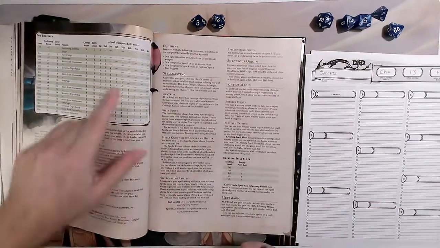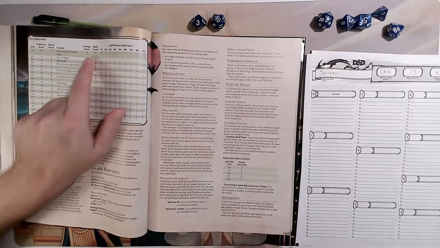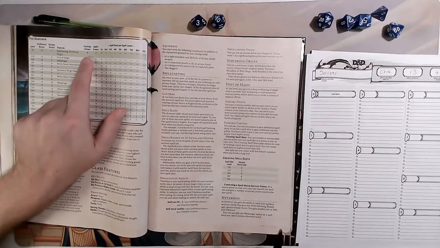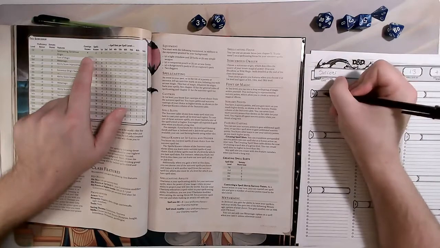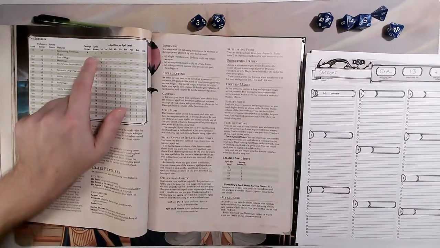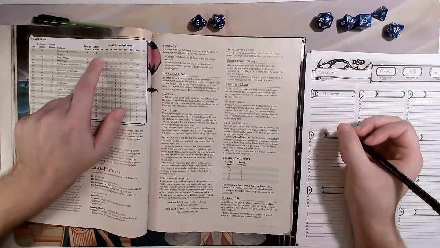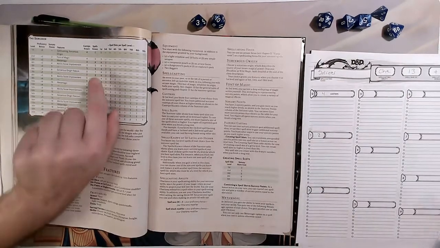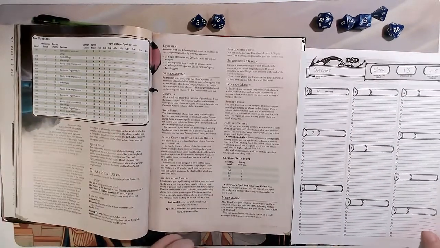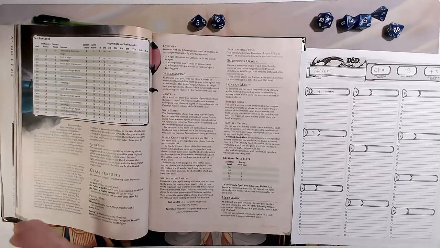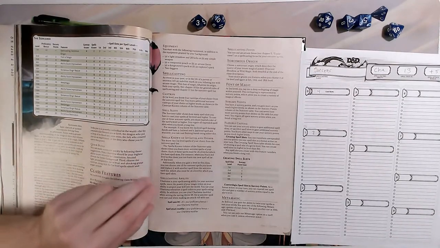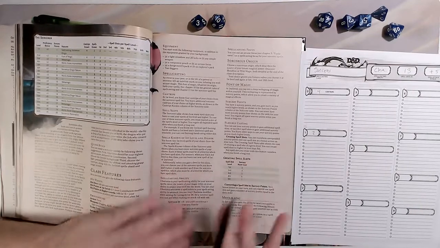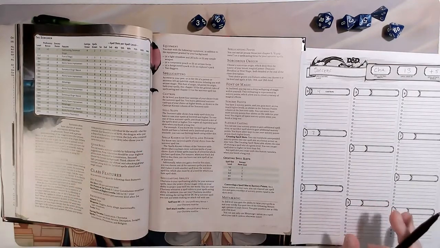Now, because we are a sorcerer, at level 1, we know 4 cantrips. I'm just going to write 4 in there so I can remember. And we know 2 spells, and we have 2 level 1 spell slots. What that means is that every day we can cast 2 spells. Once we've used our 2 spells for the day, no more. Okay.